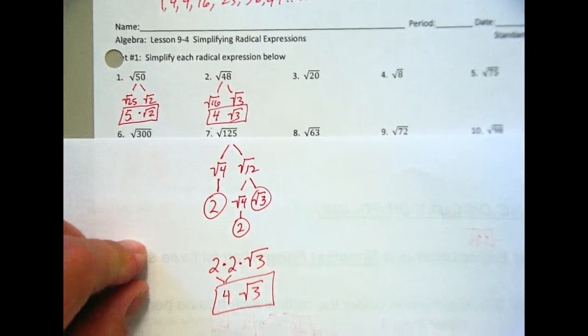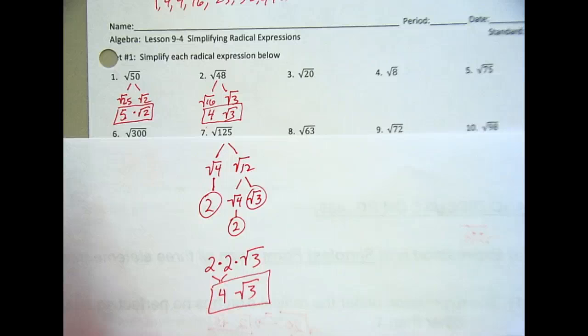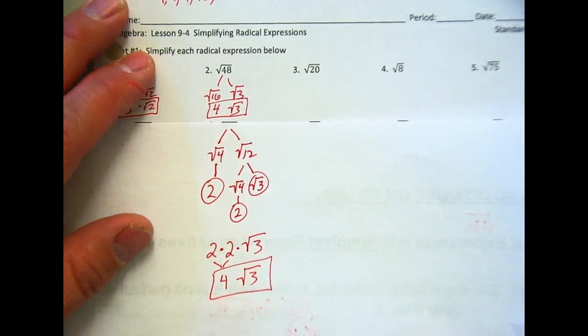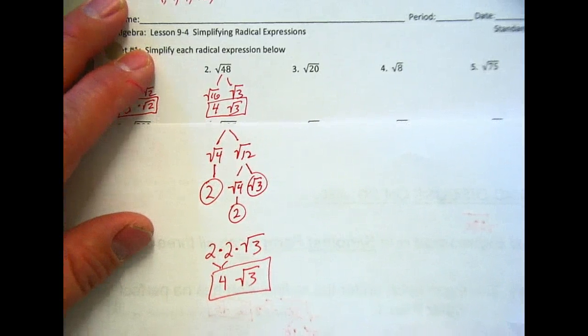Okay? Isn't this kind of like the trees? Well, not really, but it looks like the factor trees, yeah.